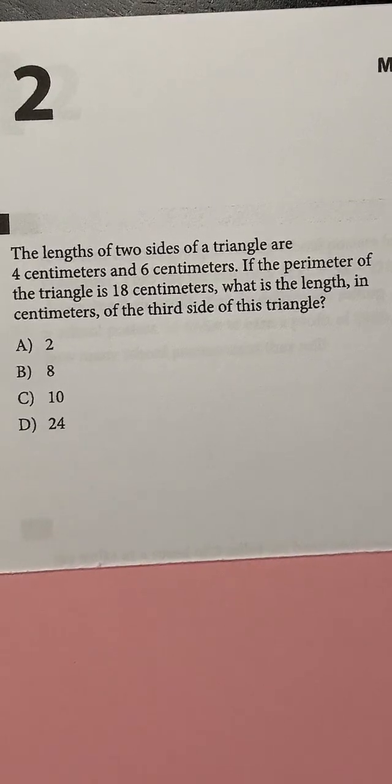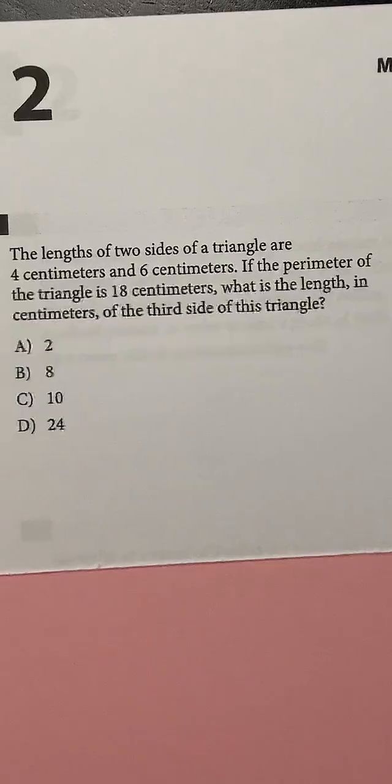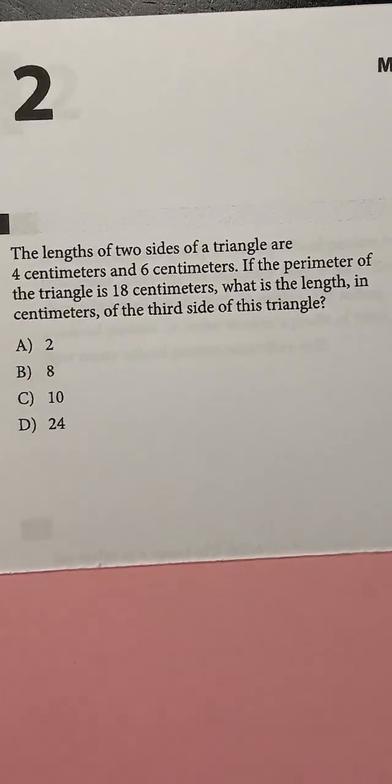Our first example: the lengths of two sides of a triangle are 4 centimeters and 6 centimeters. If the perimeter of the triangle is 18 centimeters, what is the length in centimeters of the third side of the triangle? All right. So is your answer A, 2, B, 8, C, 10, or D, 24?